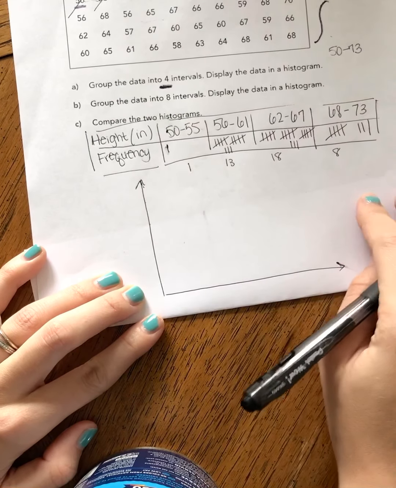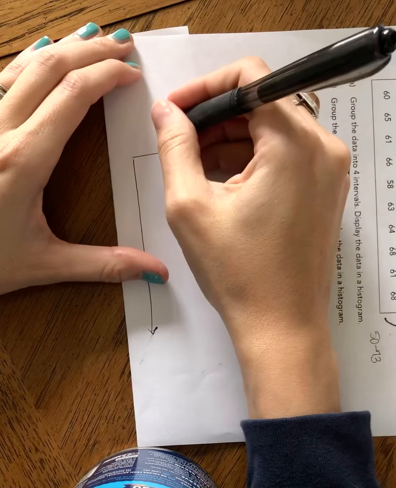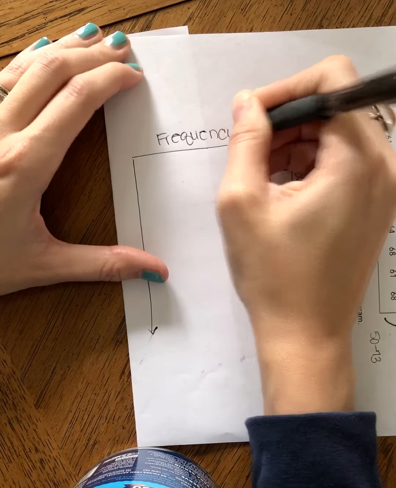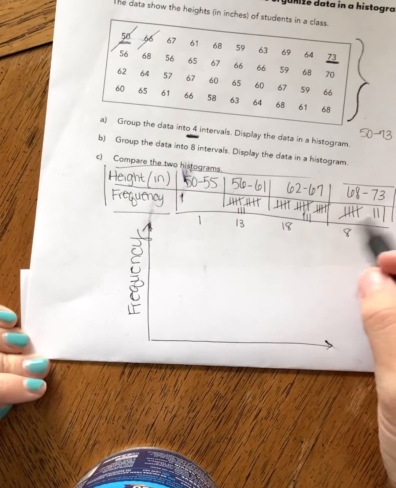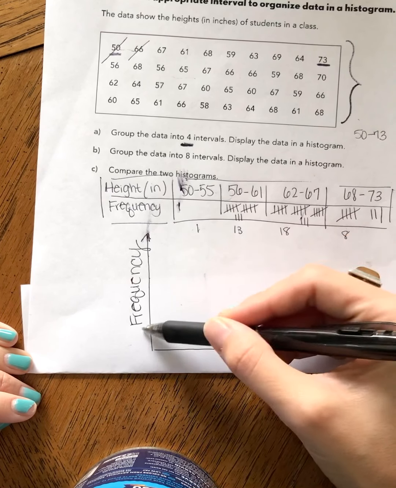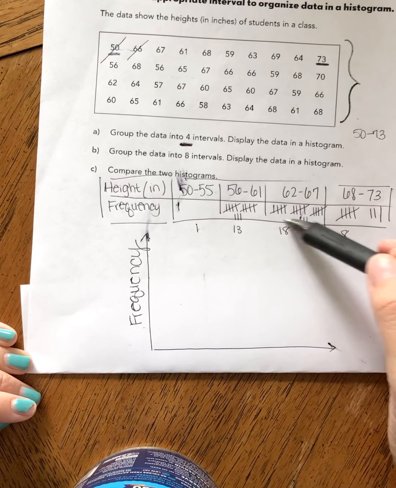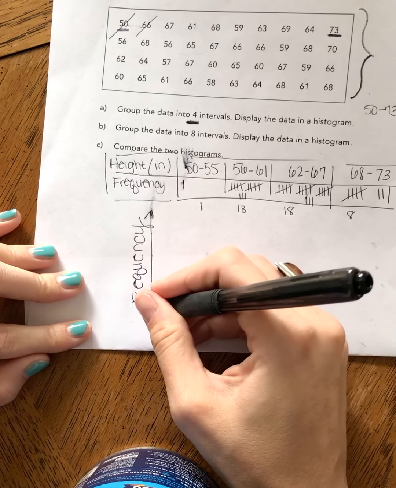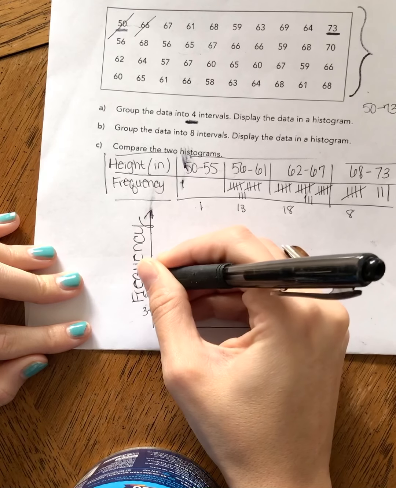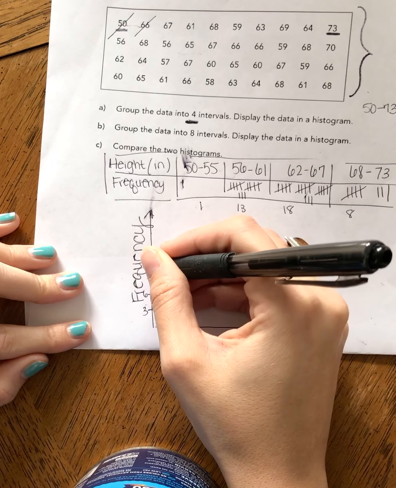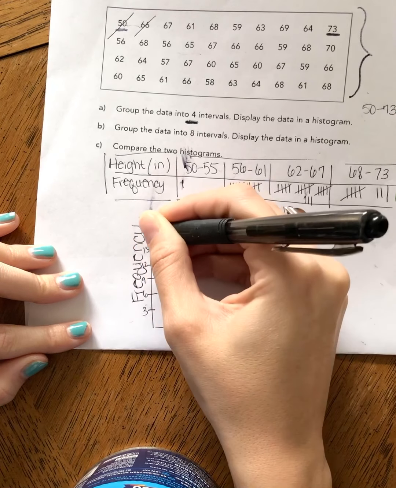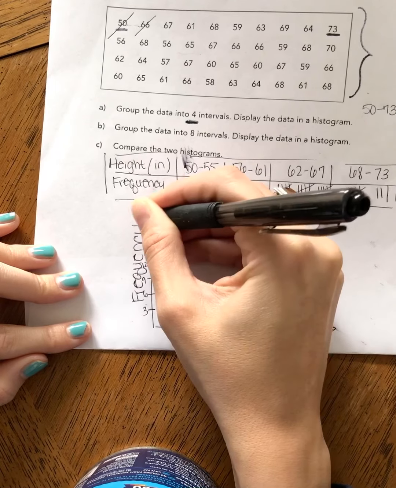And always on your y-axis is going to be frequency. So I'm going to write frequency here. And if we look, we're going to go all the way from 1 up to 18. So you can either count by 5s, or, because I know 18 is a multiple of 3, I'm going to count by 3s actually. So we're going to go 3, 6, 9, 12, 15, 18, 21.